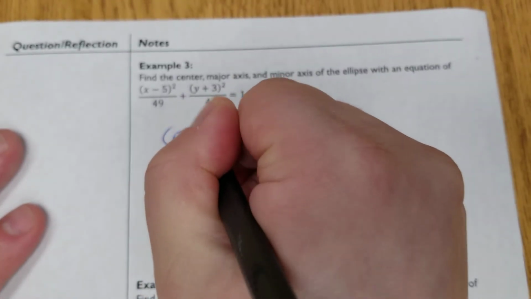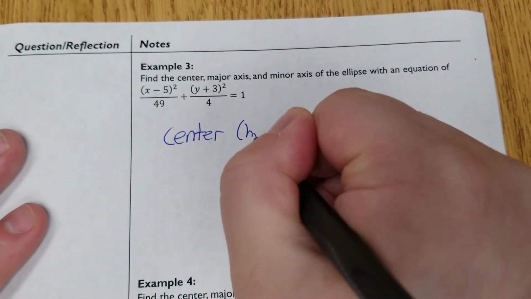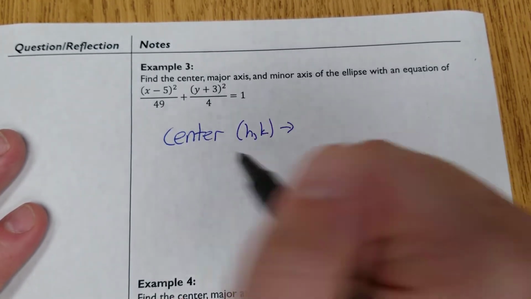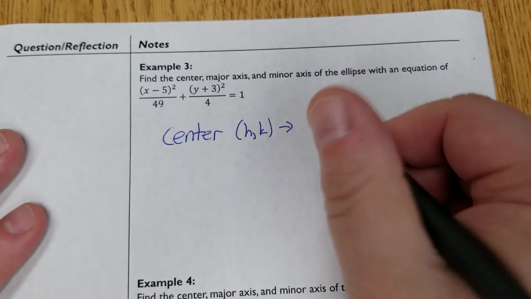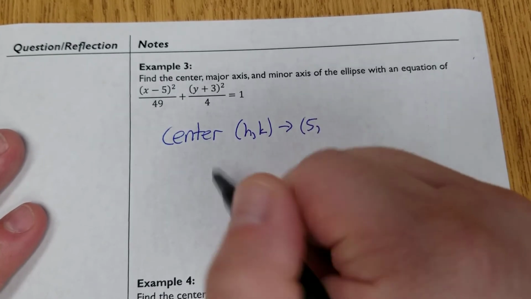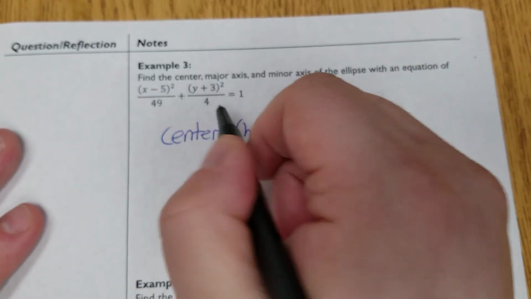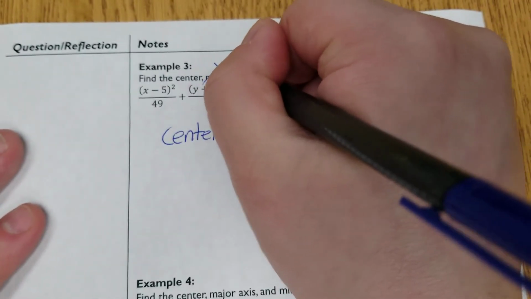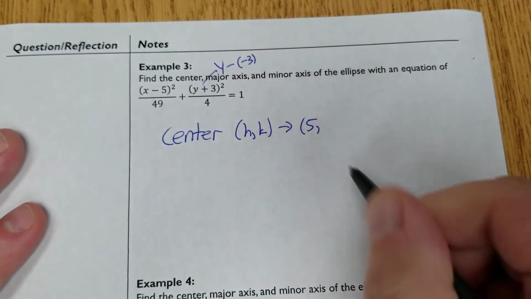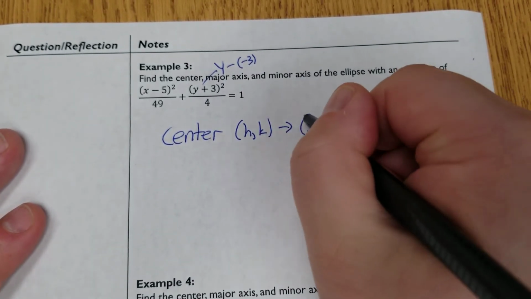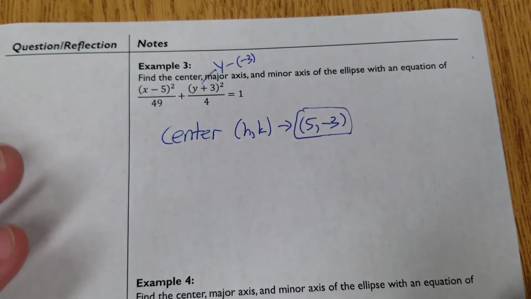Well, let's start working off the center first. The center has to be h and k. So, if we go up here, we have x minus 5, so we know we've got a 5 for the x-coordinate. Y plus 3 would have been y minus negative 3, so we know we have negative 3 for that coordinate. So we've got our center point.